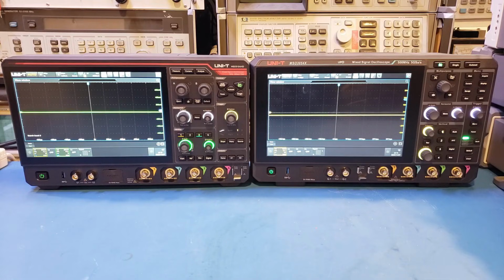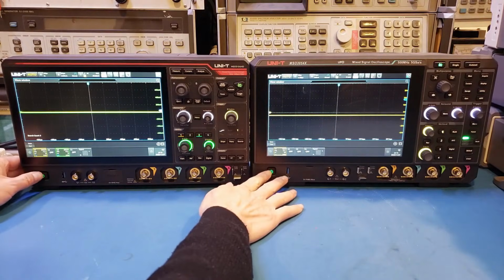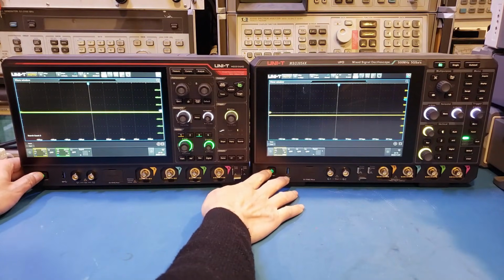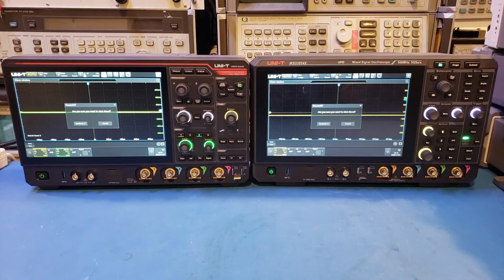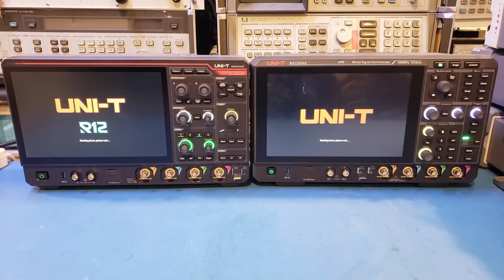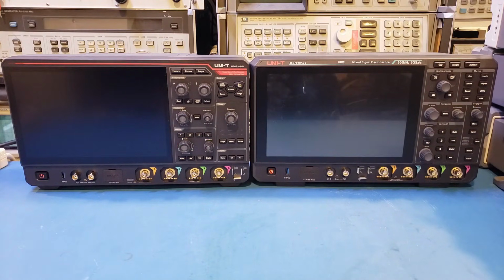It seems that the boot up time of these two models are actually quite comparable. Now, let me actually power them off at the same time. Looks like the powering off time is also pretty much identical between the two models.